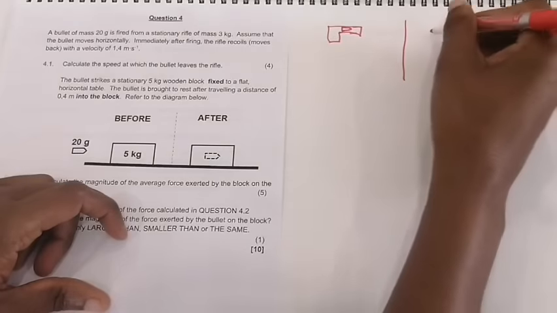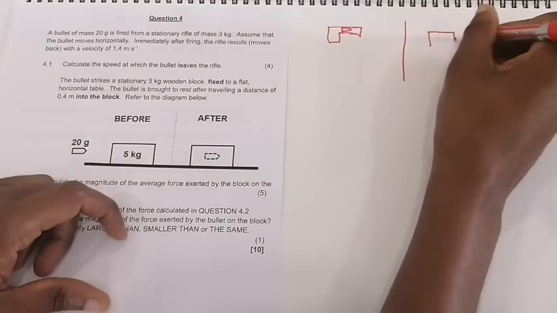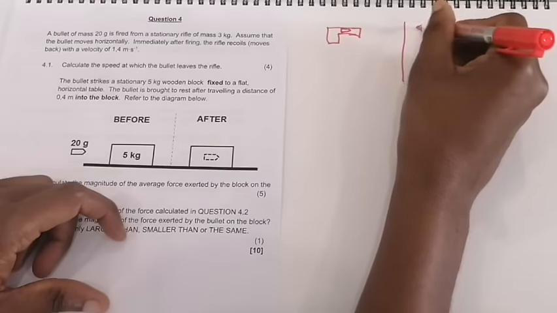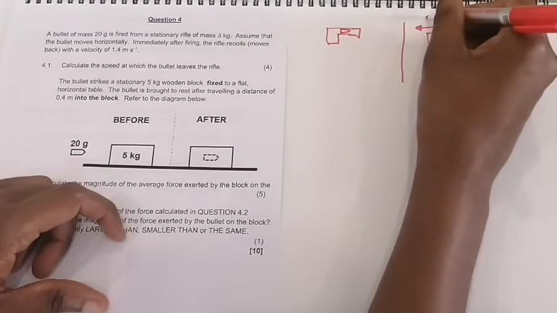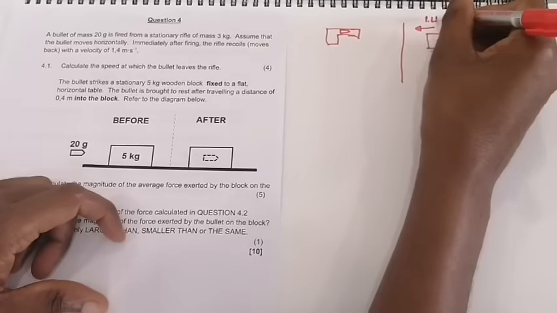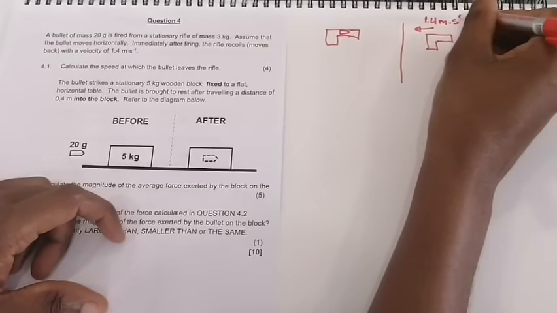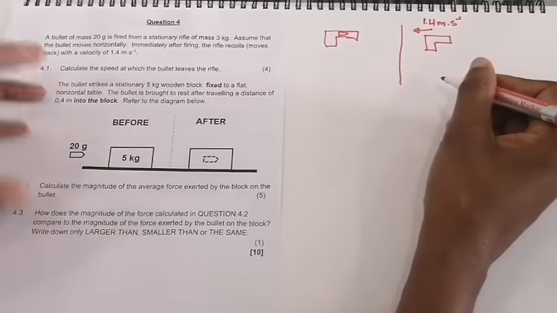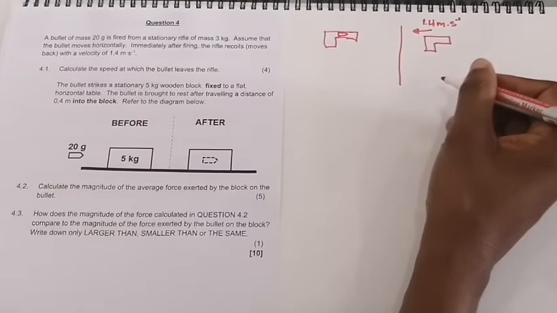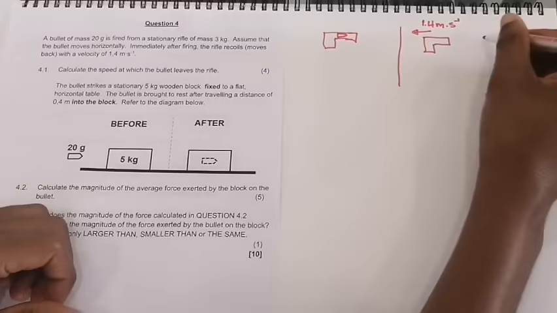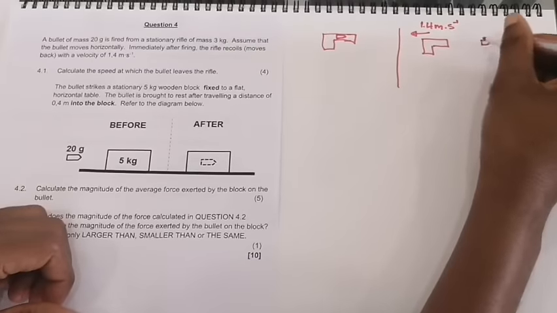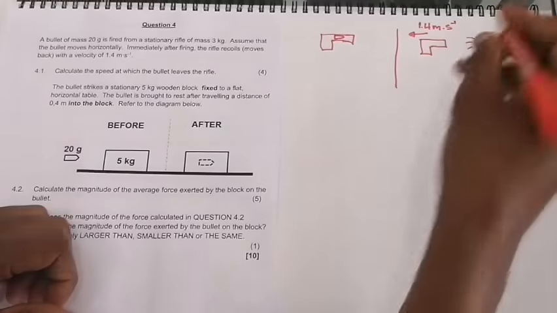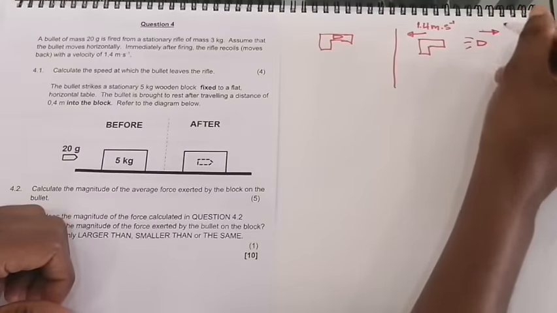Now we have the rifle recoiling backwards at, I think they said, 1.4 meters per second. Very important for you to draw this, or to interpret what they are saying to you. And then we've got the bullet now moving. That's our bullet there. Obviously it would be moving in the opposite direction.